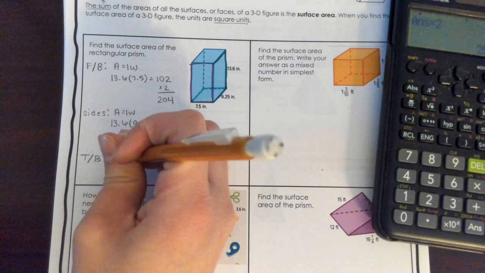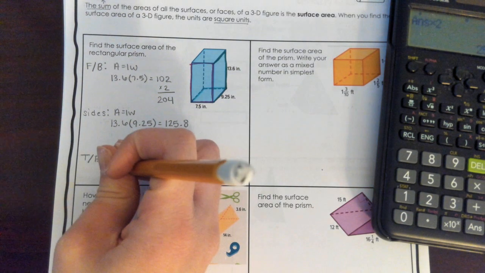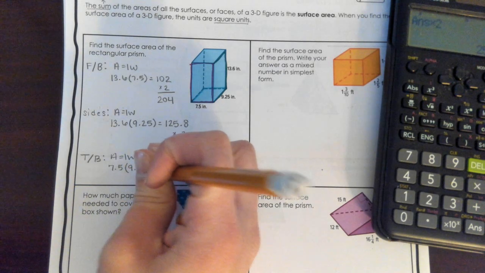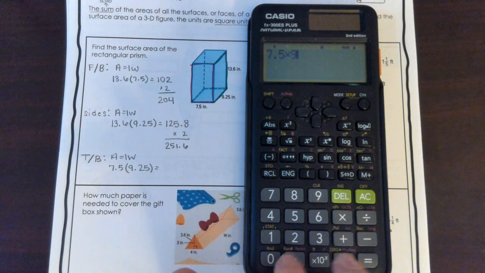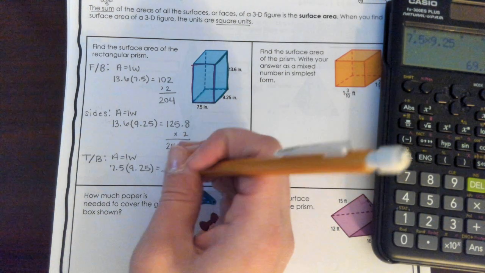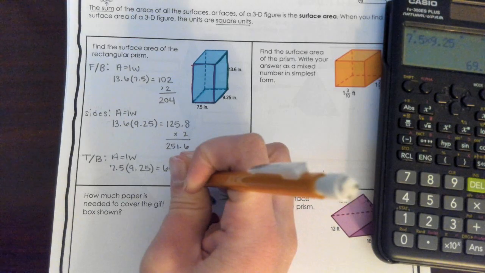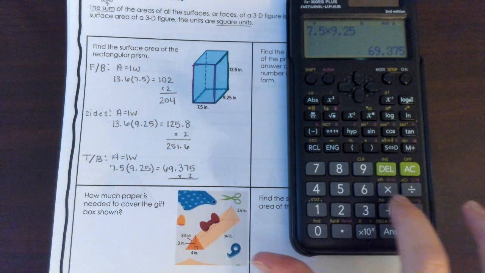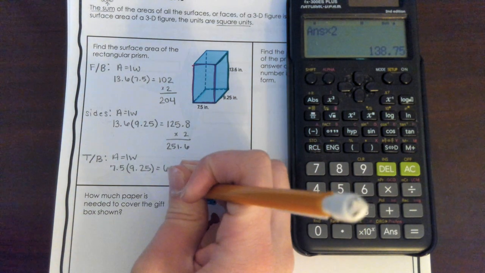So we're still going to use our formula, length times width, and we're going to do 7.5 times 9.25. We get 69.375. Our rule for rounding is to round at the very end, so we do not want to round that right now. But we do need to double it because we have a top and bottom. So 138.75.